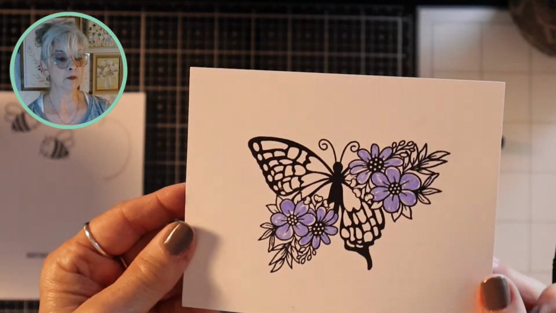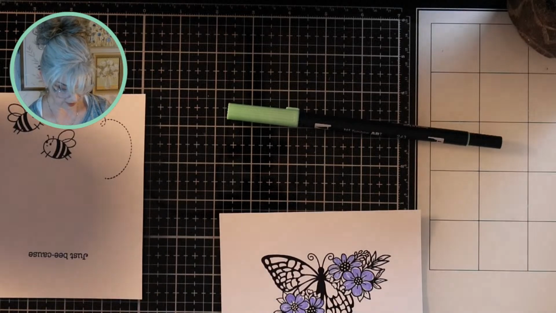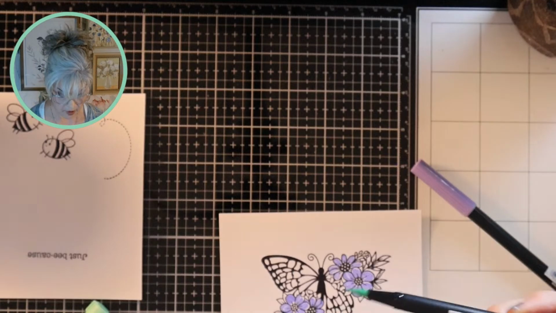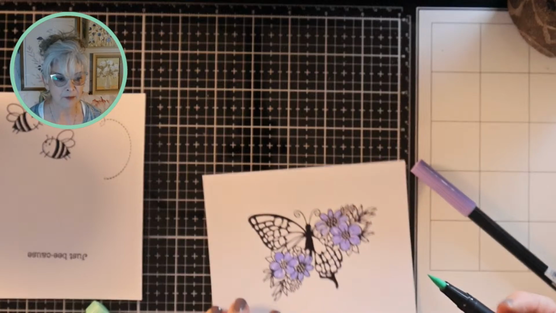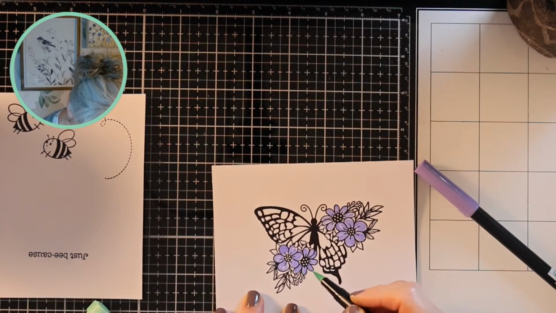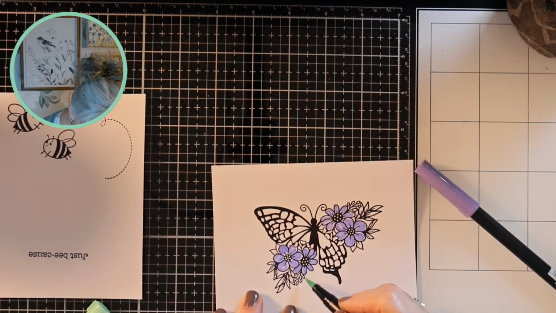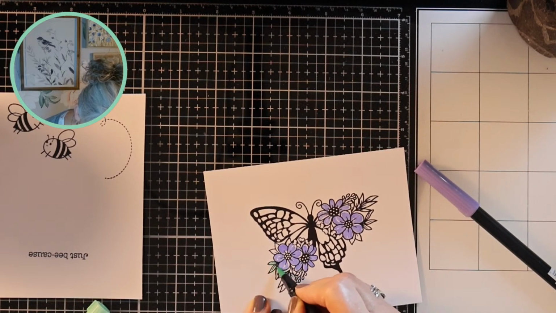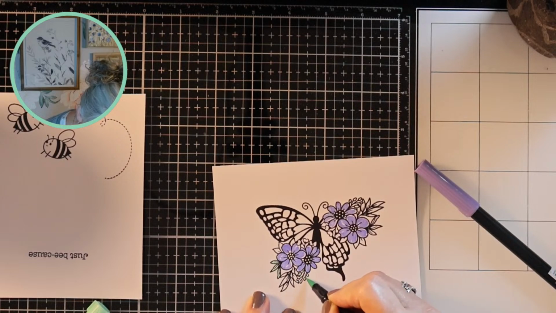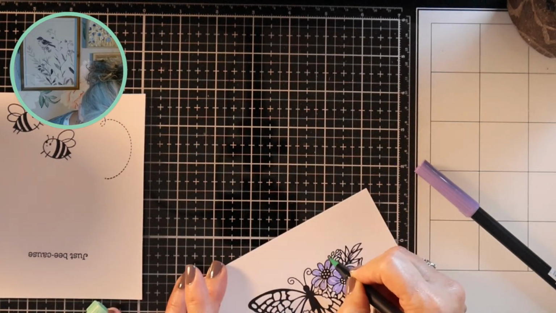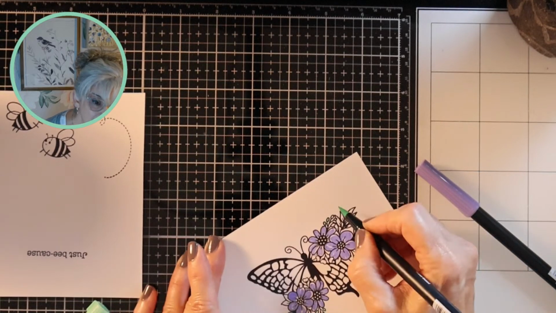So there's the lavender color, and then this number 243 is almost like a mint green. I'm looking at my sample off screen. I'm going to do just some of these leaves, and then these little round curlicues, whatever they are. Let's see what I'm doing here.